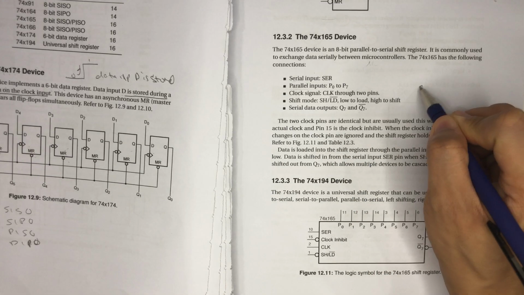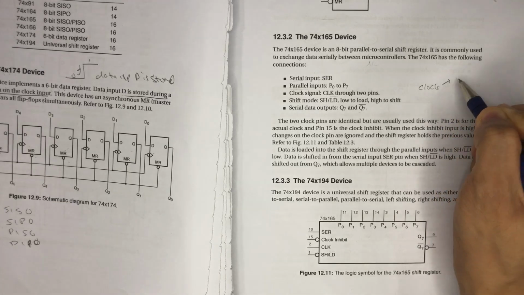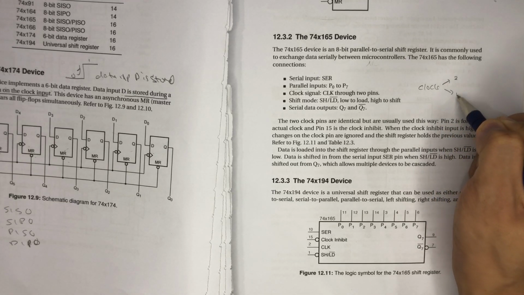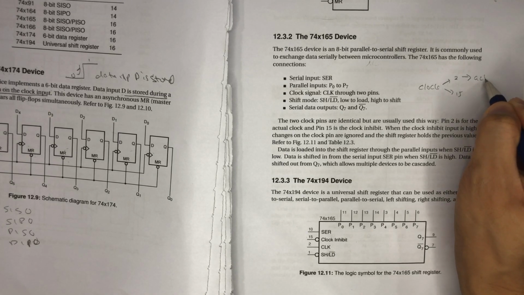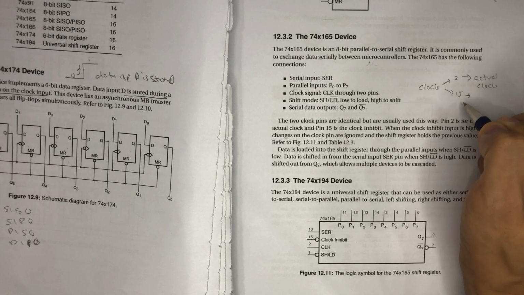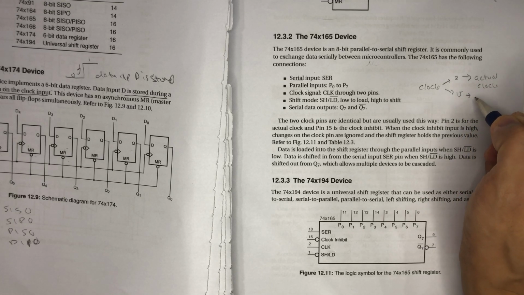Pin 2 is the real clock, and pin 15 is also a clock pin, however it is used as a clock inhibit.